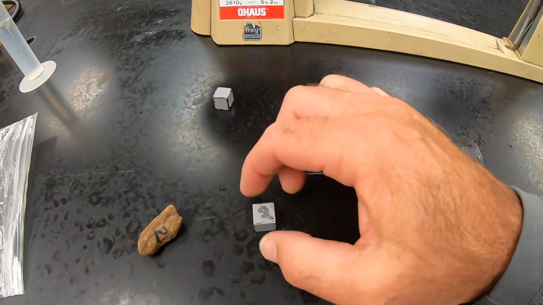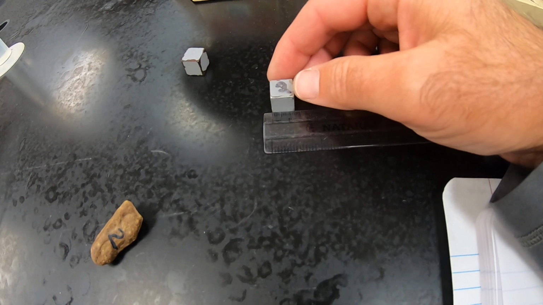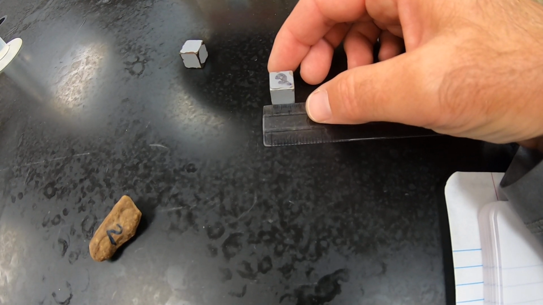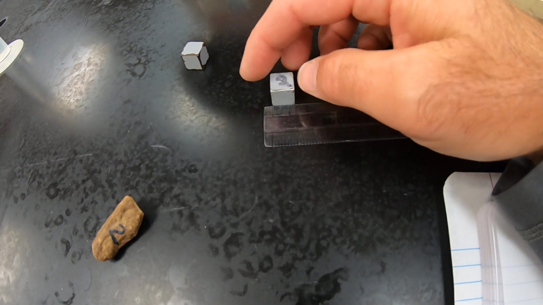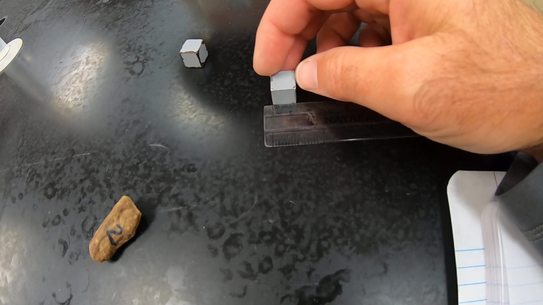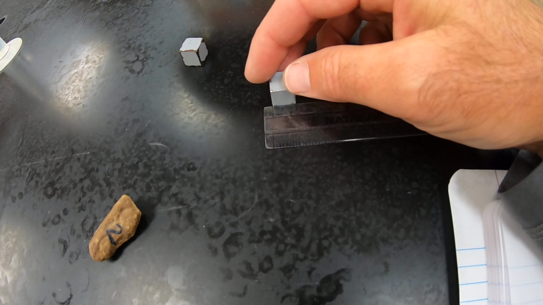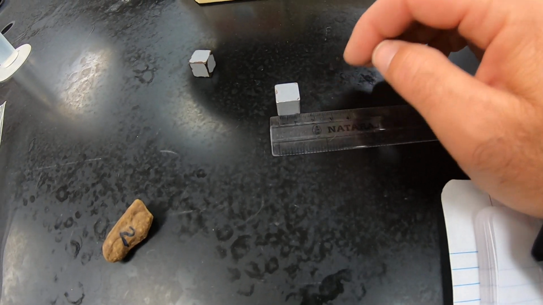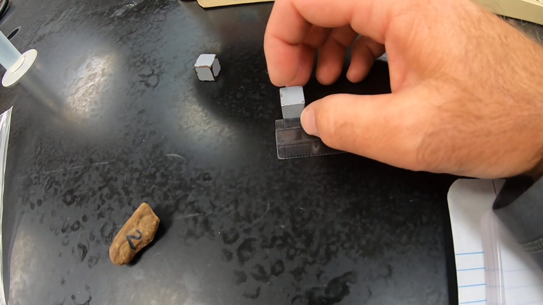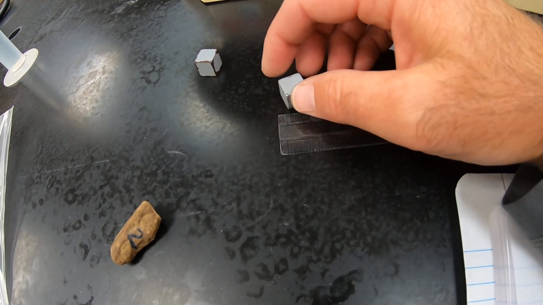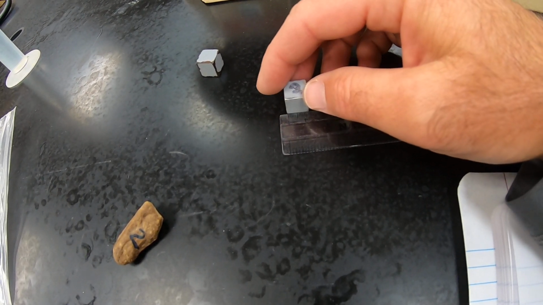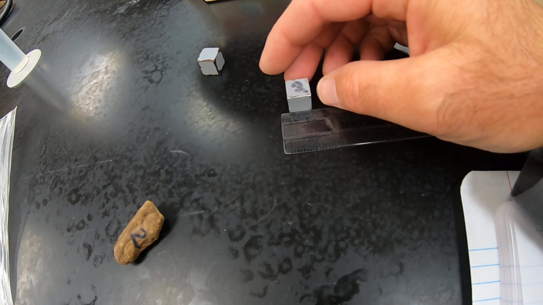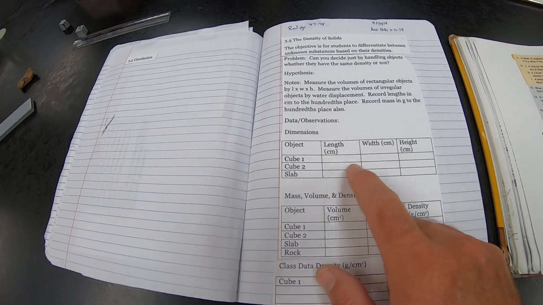Then we're going to look at the second cube. We'll do the same thing. It looks like it's almost exactly the same, 1.20. The height is 1.20. And then the width, we'll turn it this way, is 1.20. So it should be 1.20 on all sides. So for the cube, we'll say 1.20, 1.20, and 1.20.